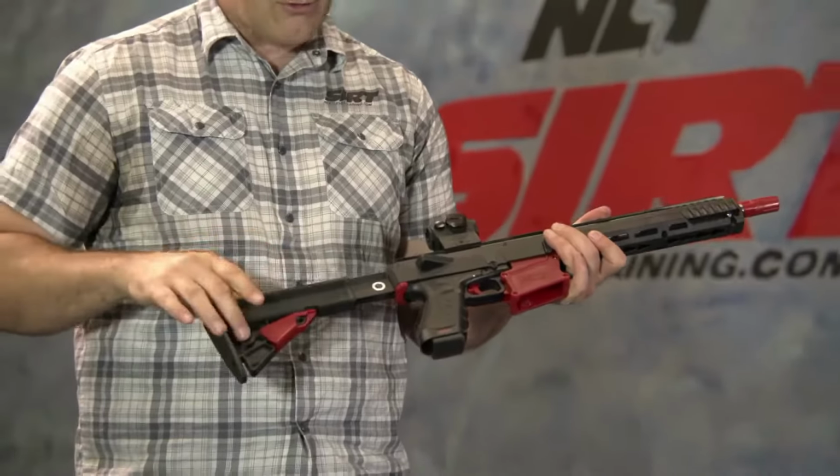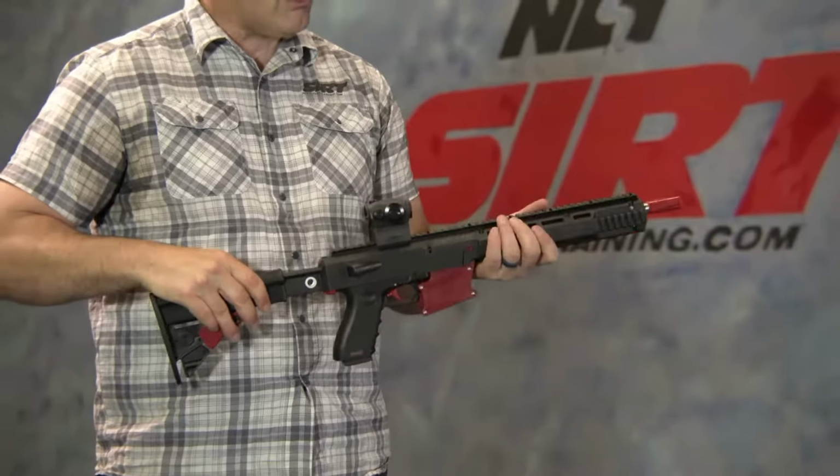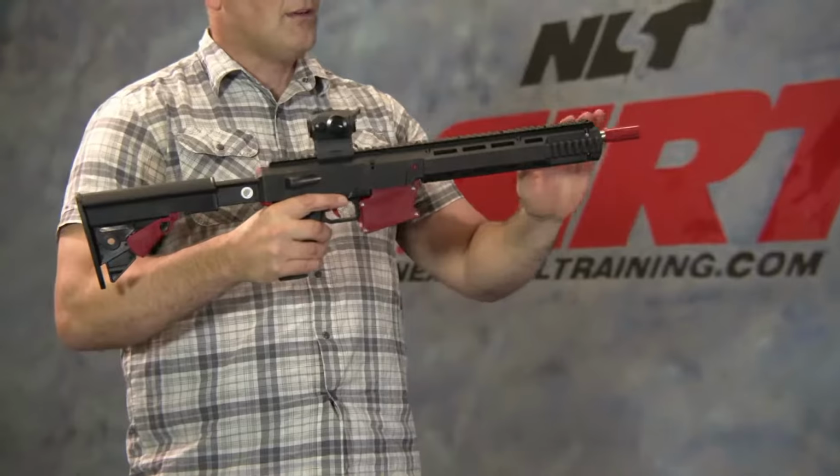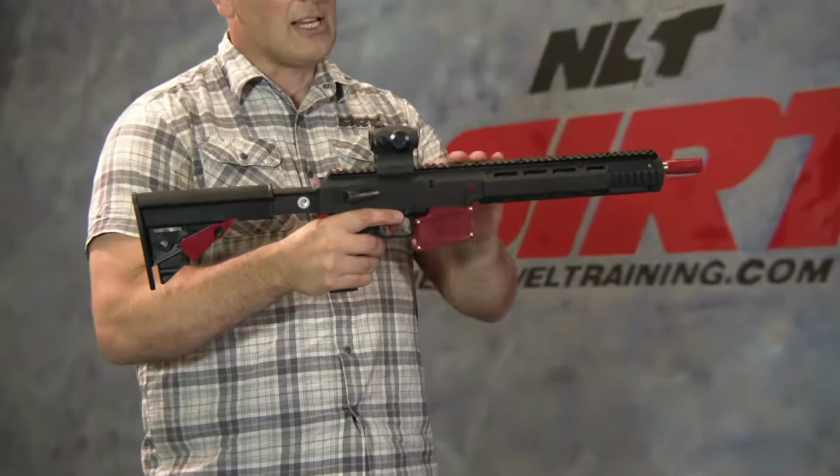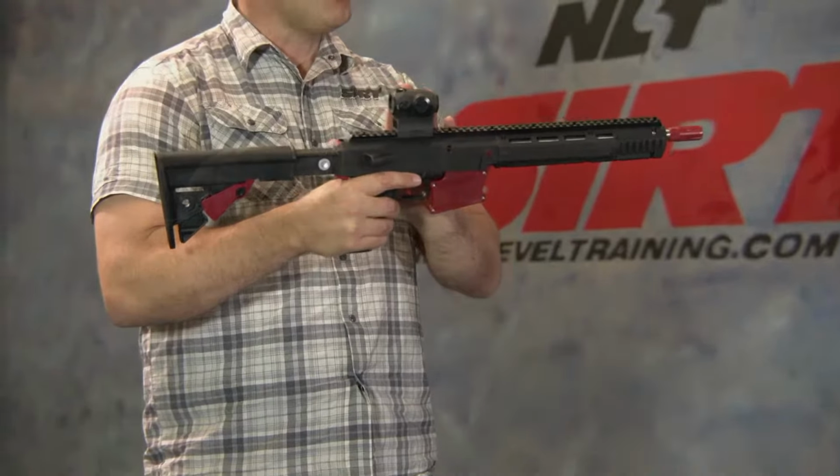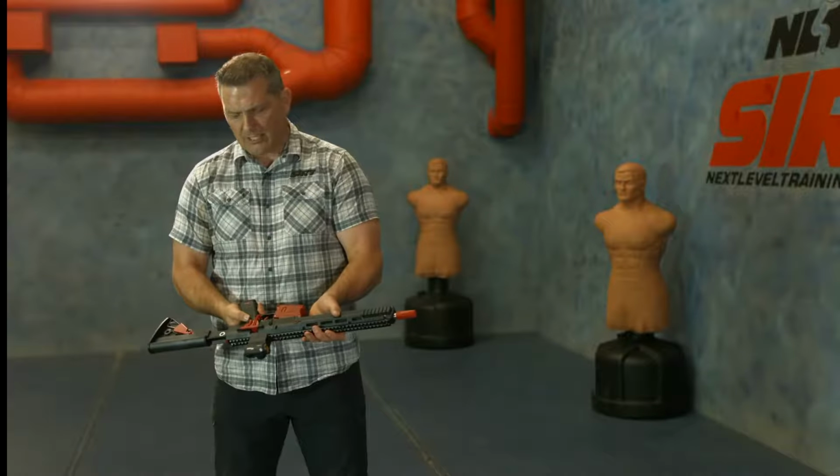You've got sling mounts here. You've got sling mounts to mount along here. Got a really nice Picatinny rail, full length. That guy actually is a little bit costly, but it's nice. And put whatever optic you're choosing on top, right? You even have an operating safety.